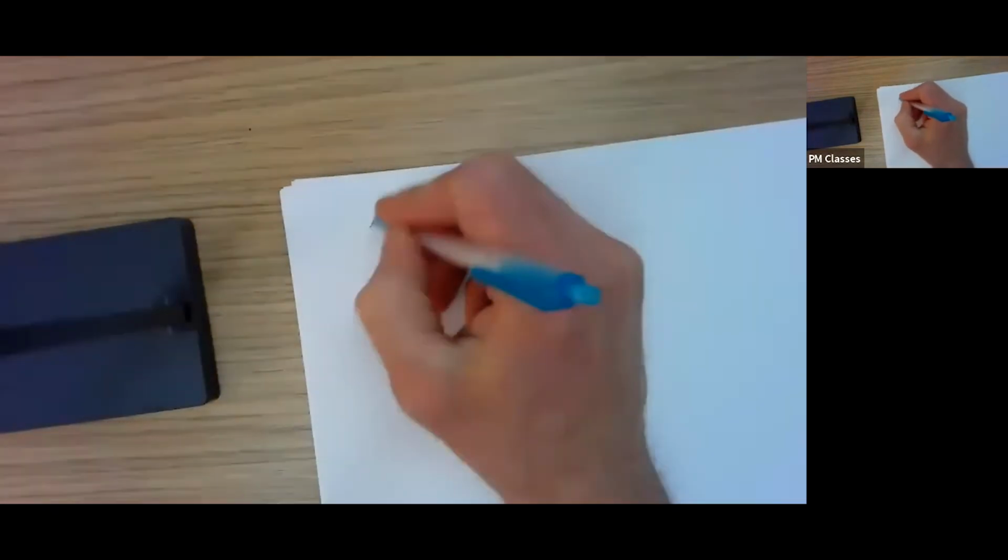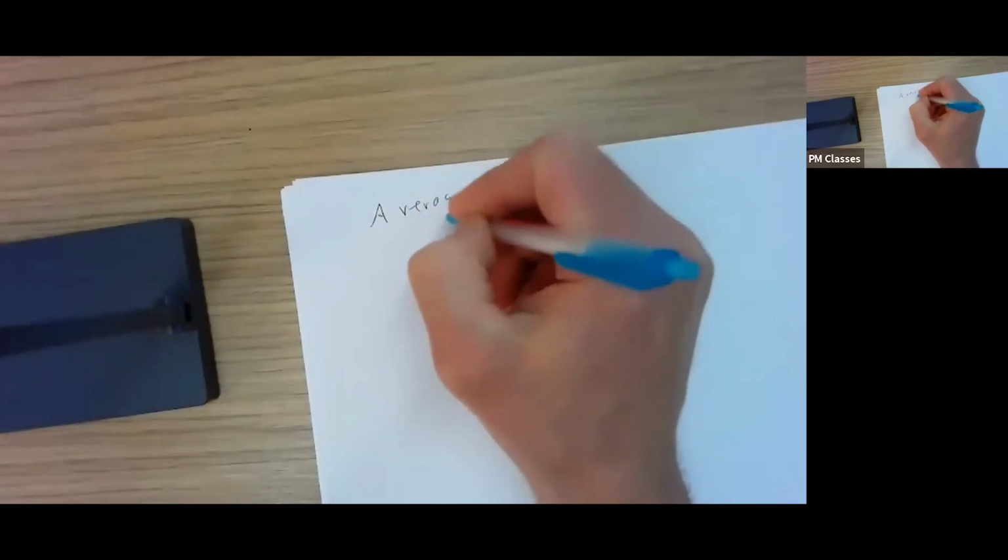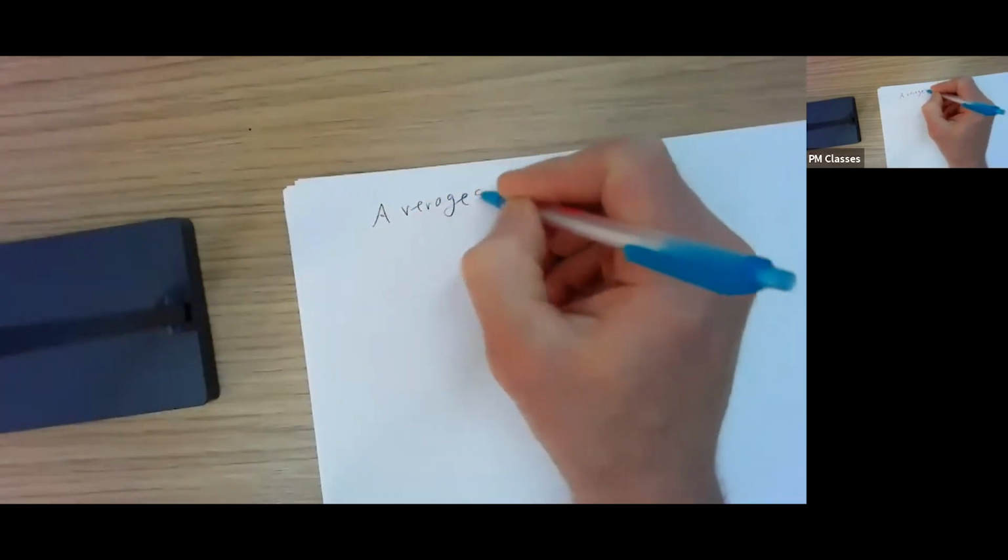So the first thing that I want to talk about is averages. Now I know most of you have done averages at some point in your math career, but there are a few ways that the people who make the SAT and ACT can throw a little bit of a curveball at averages. So I'm going to talk through all the concepts that I think matter with averages, then throw a little bit of a curveball.